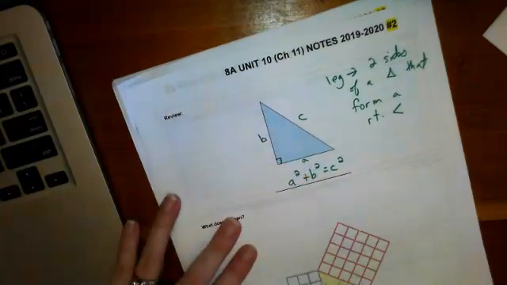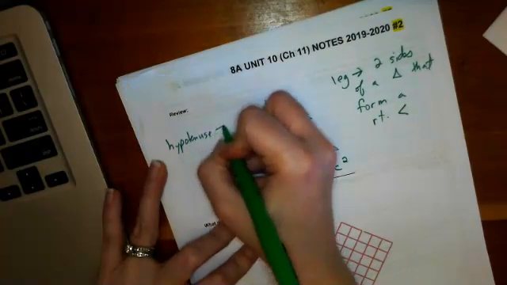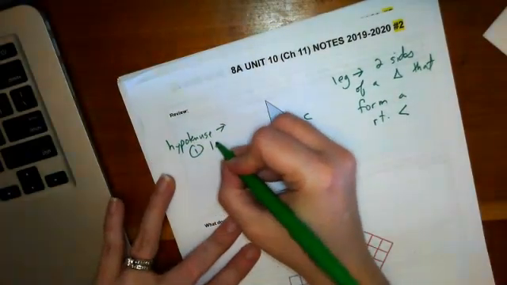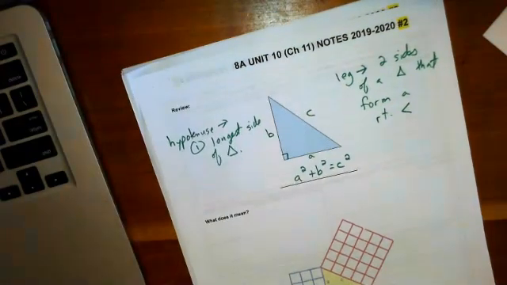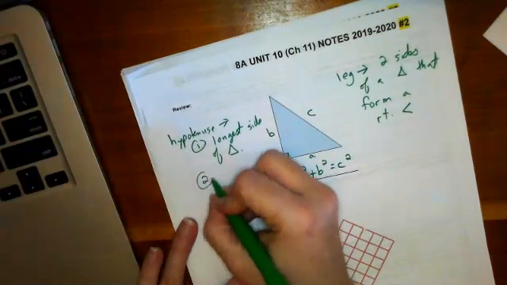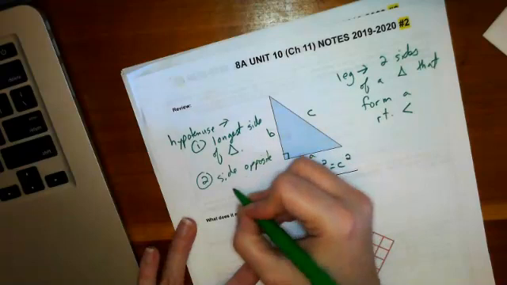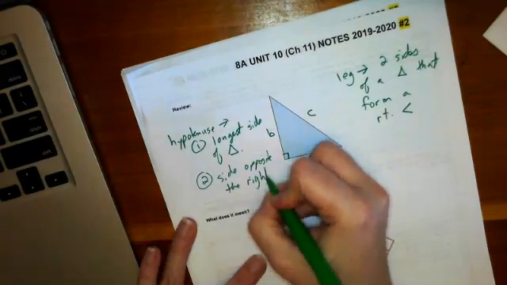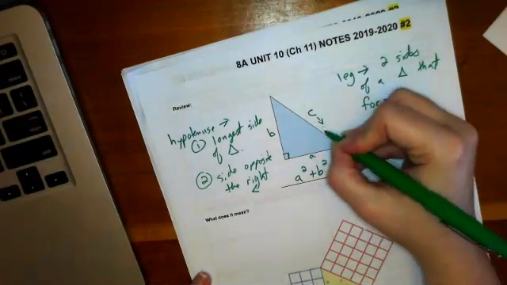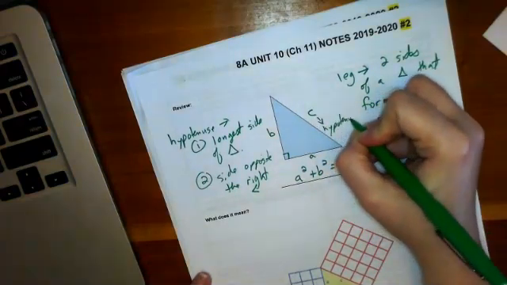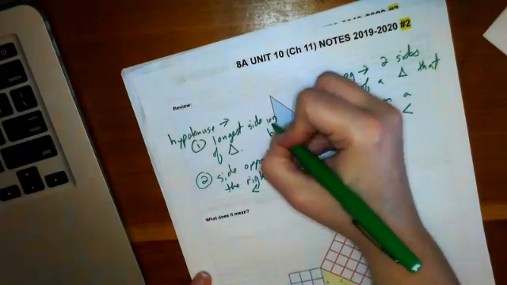And then for the hypotenuse, let's write that over here, hypotenuse. Kind of have two definitions. The first is the longest side of a triangle. The second definition would be the side opposite the right angle. So here we've got the hypotenuse opposite that right angle, and here we have a leg, and here we have a leg.